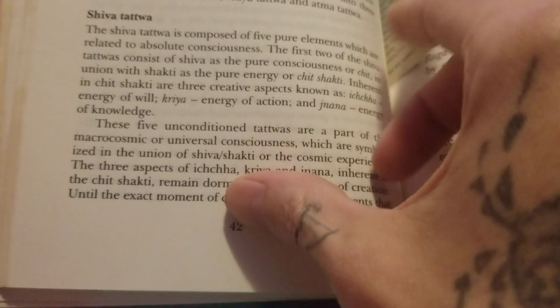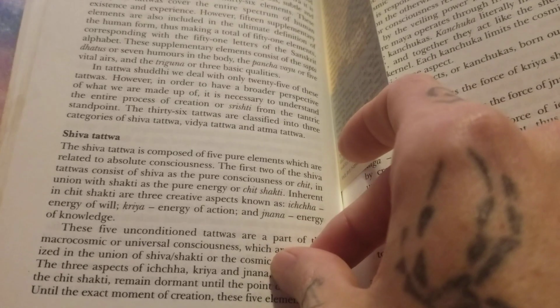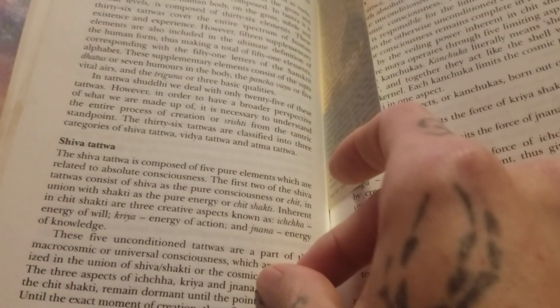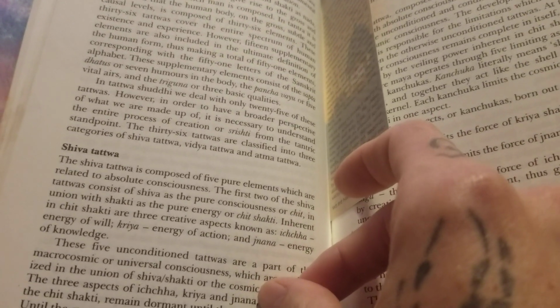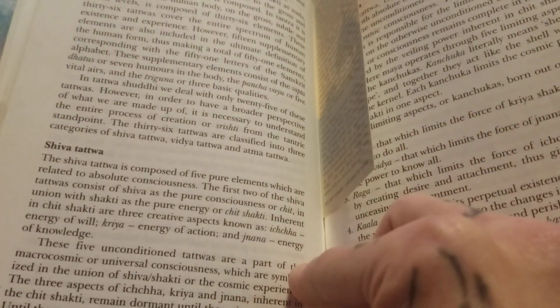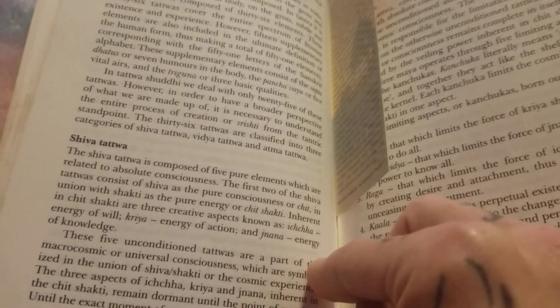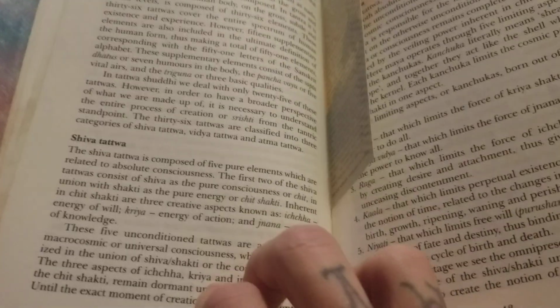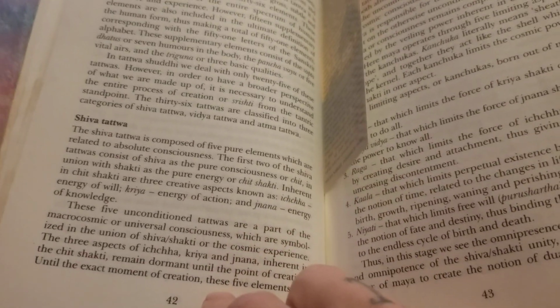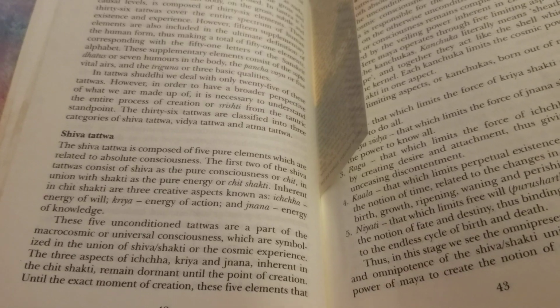The Shiva Tattva is comprised of 5 pure elements which are related to absolute consciousness. The first 2 of the Shiva Tattvas consist of Shiva as the pure consciousness, or Chit, in union with Shakti as the pure energy, or Chit Shakti. Inherent in Chit Shakti are 3 creative aspects known as Icha, the energy of will, Kriyā, the energy of action, and Jnana, the energy of knowledge. These 5 unconditioned tattvas are a part of the macrocosmic or universal consciousness, which are symbolized in the union of Shiva and Shakti, or the cosmic experience.